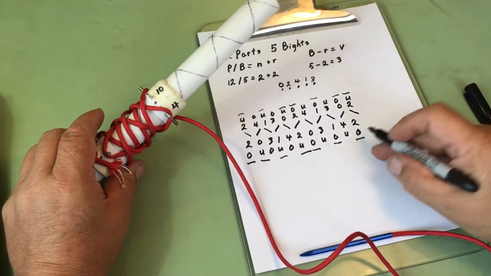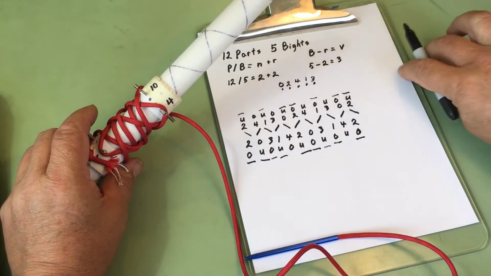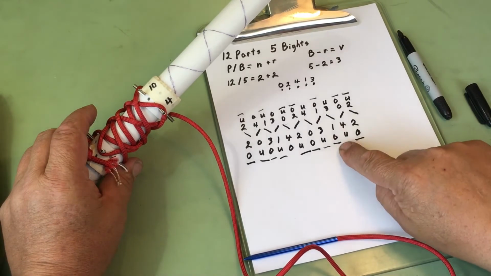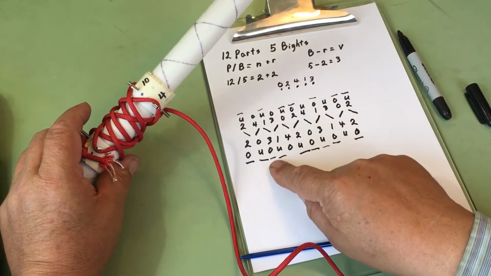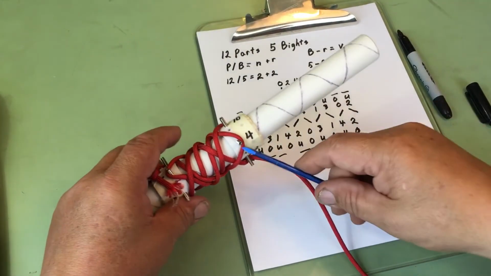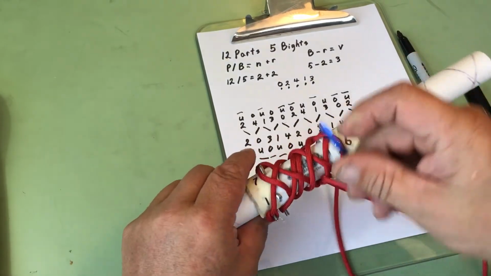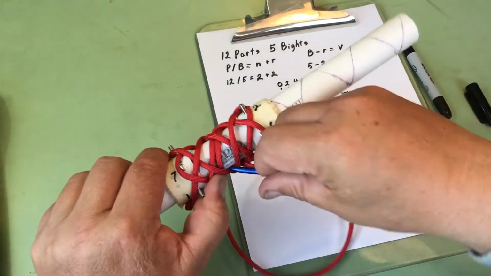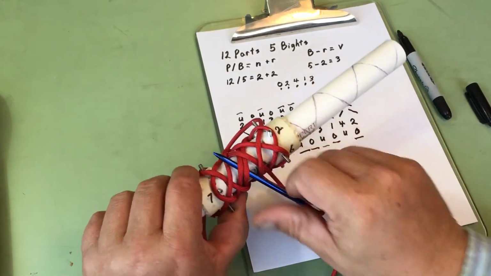Now we're looking for the 3. There's 1 and there's 1. So we got over 2, under, over, under 2, over, under, over. Okay, over 2, under, over, and under 2.